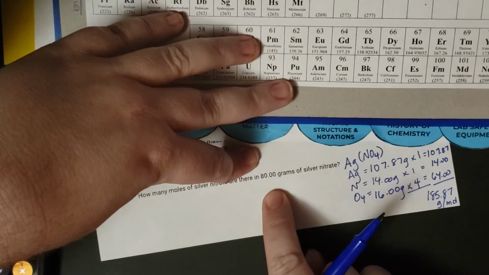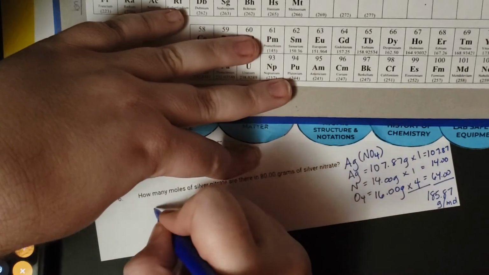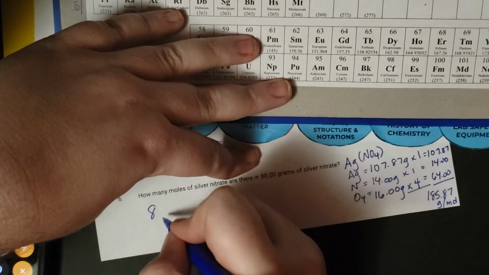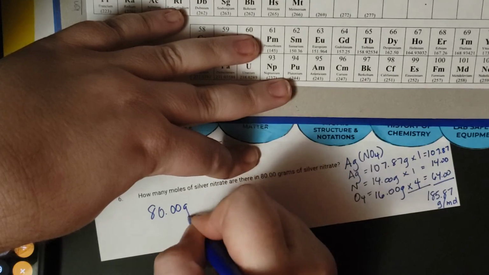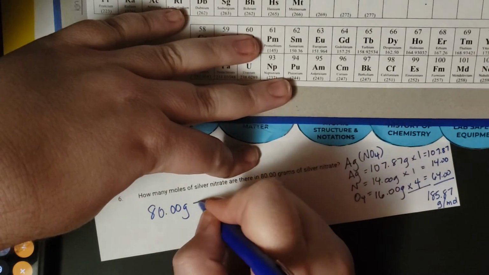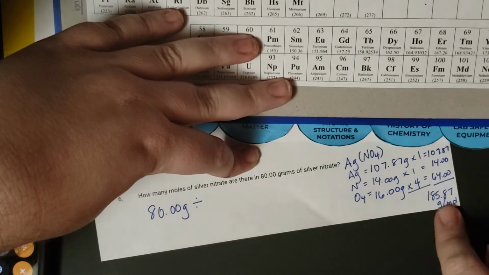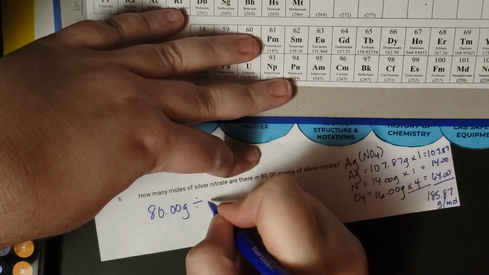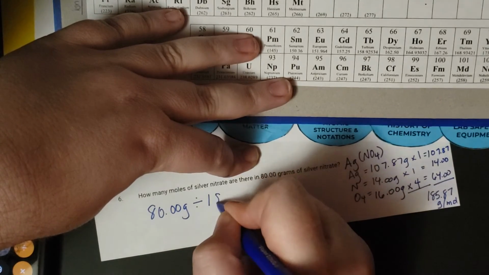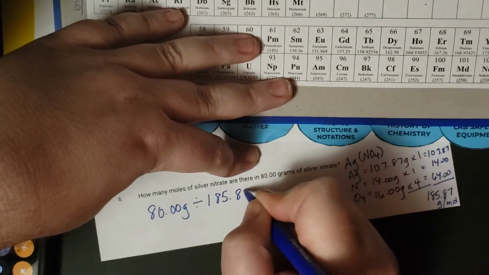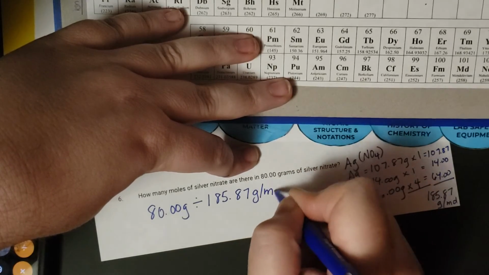Okay, so if I have 80.00 grams, I'm going to divide that by how much I know 1 mole weighs, 185.87 grams per mole.